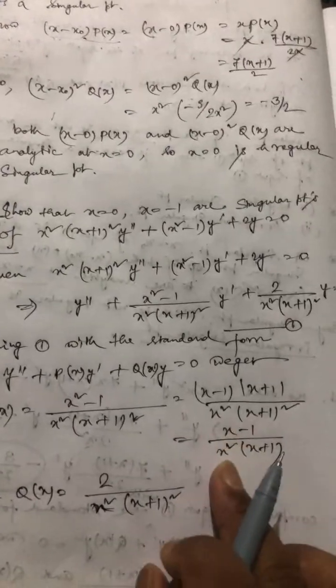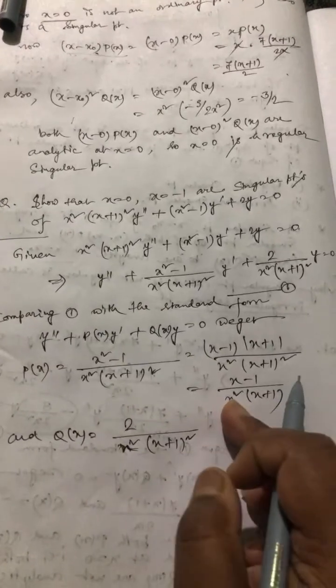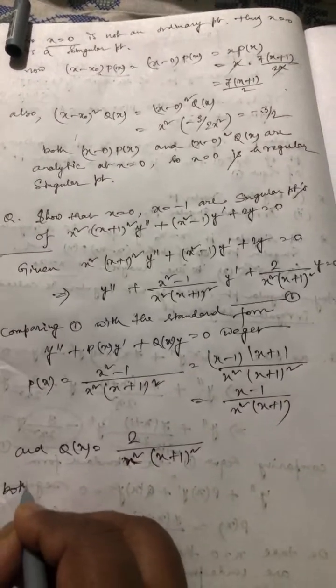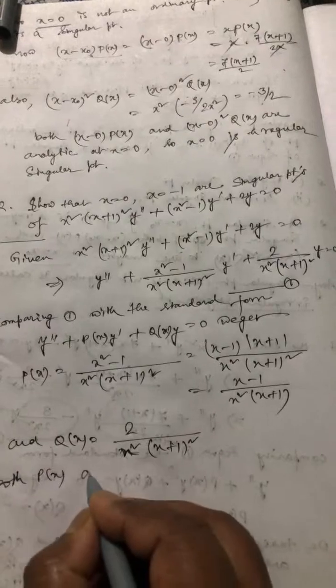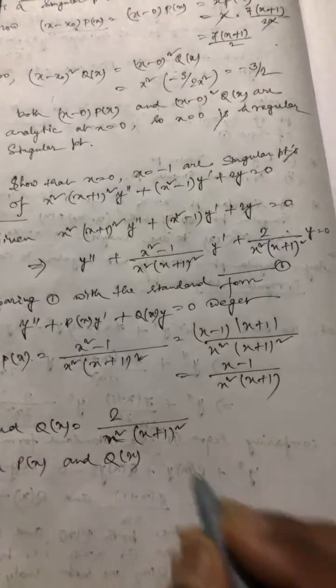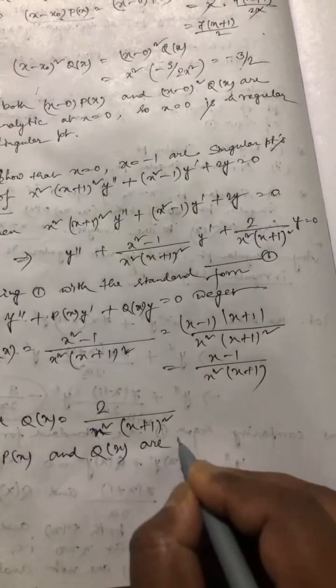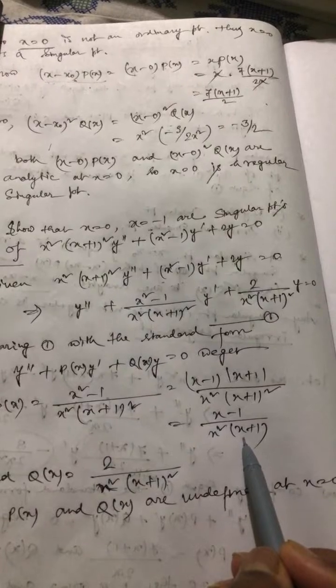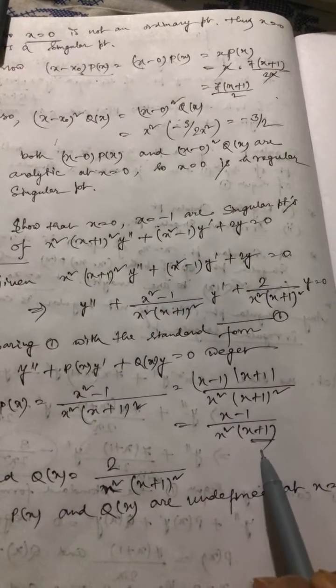Now if you put x equal to 0, then p(x) will be undefined because of this x square, and also you can see q(x) is also undefined. So both p(x) and q(x) are undefined at x equal to 0. Also, if you put x equals minus 1, you can see another factor in the denominator is x plus 1.